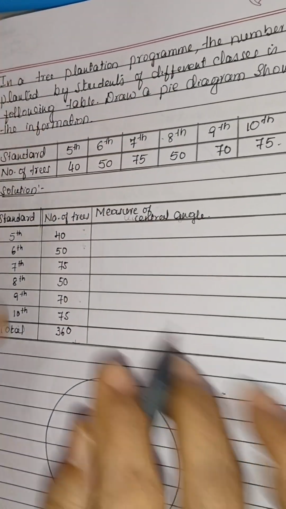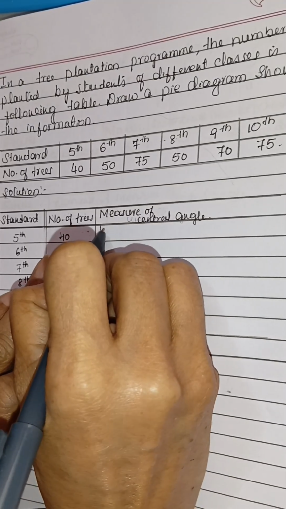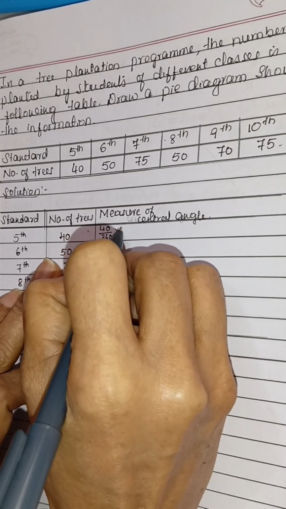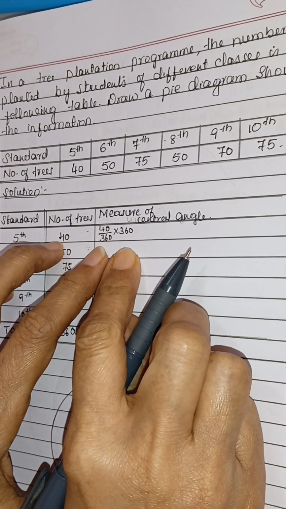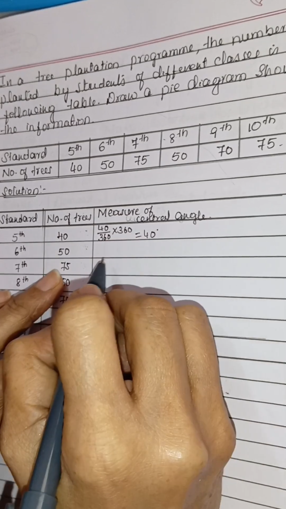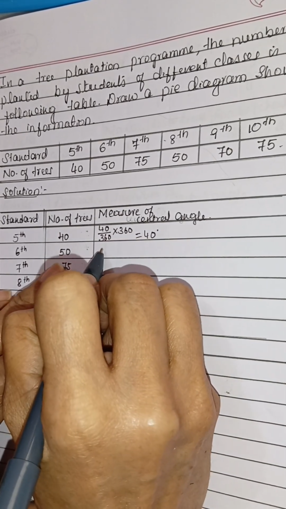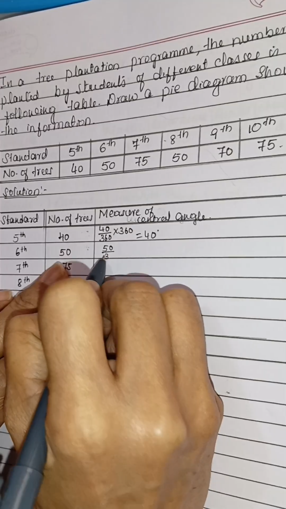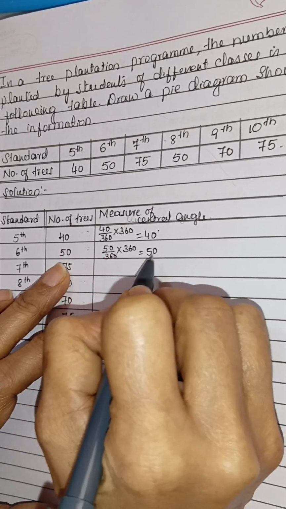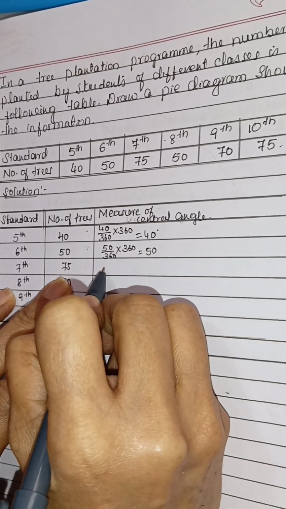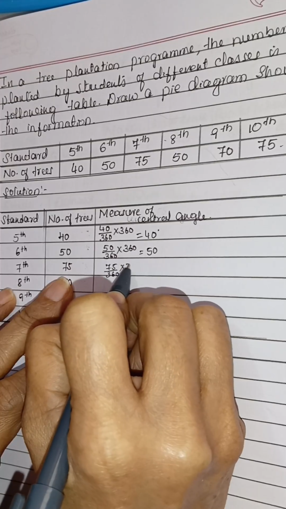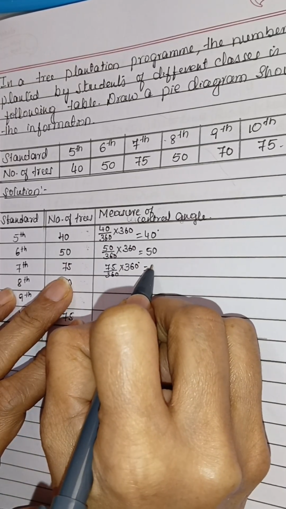Now we have to find out the measure of central angle. 40 out of 360 multiplied by 360. What is the answer? 40 only, no? This is 40 here only. Directly you can say. This is a very easy one. Now 50 out of 360, for 360, how much? 50. Same, see. 75 out of 360, for 360, how much? That is 75 only.